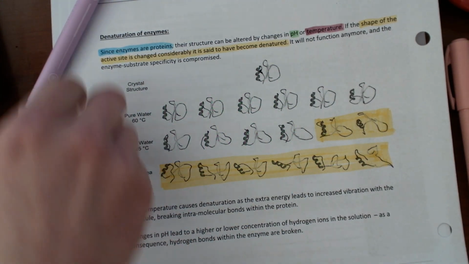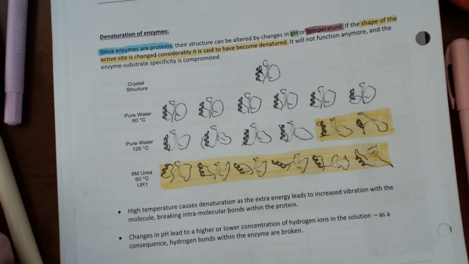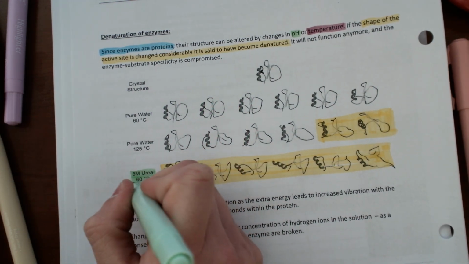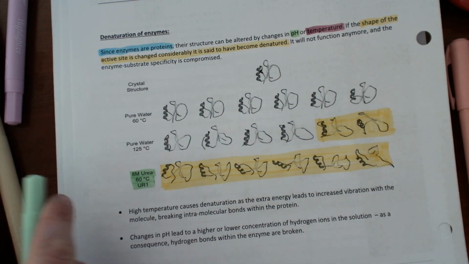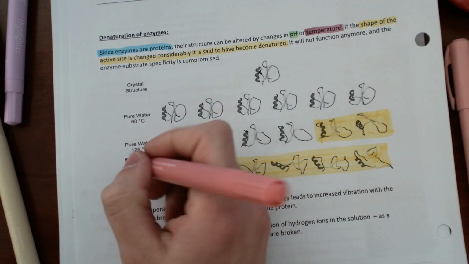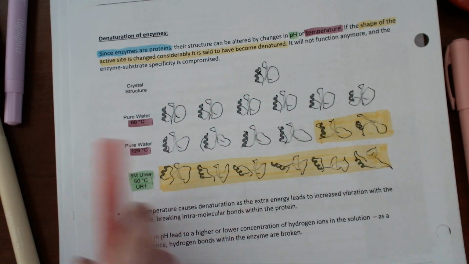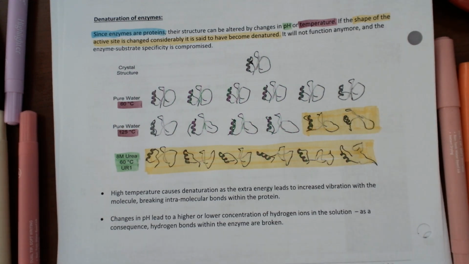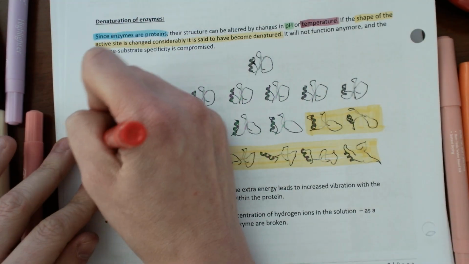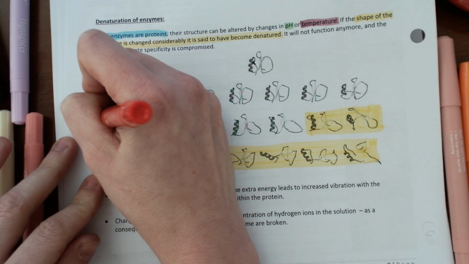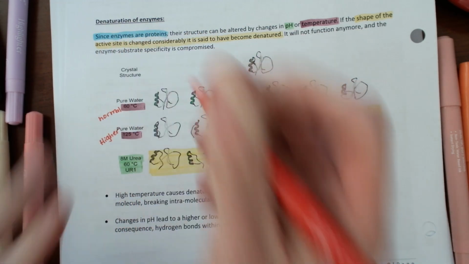And so this one is at a different pH. This one is at different temperatures. This is at a higher temperature, normal temperature.